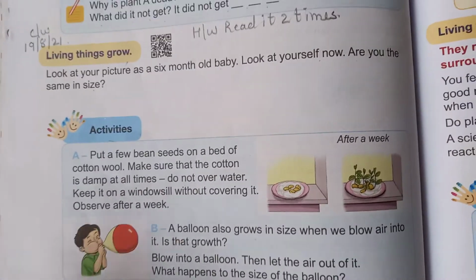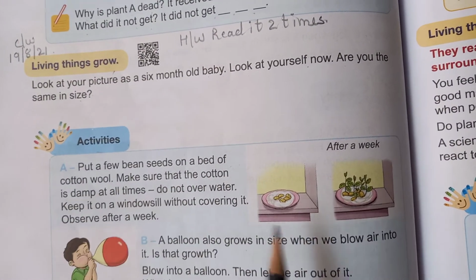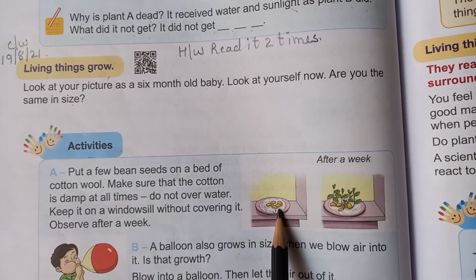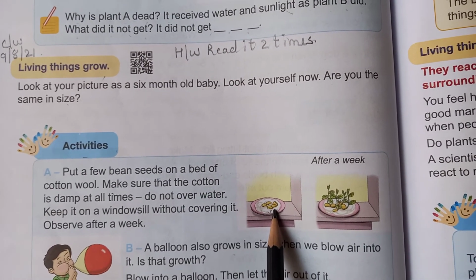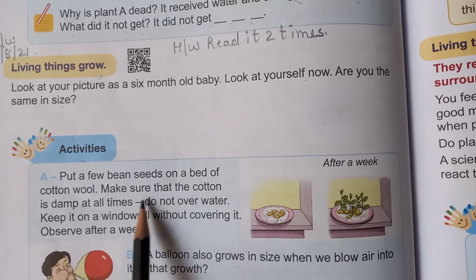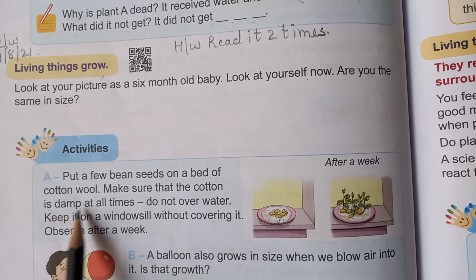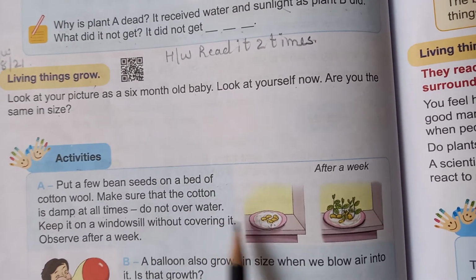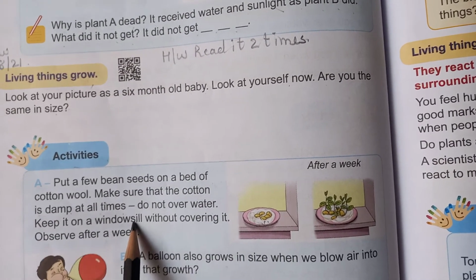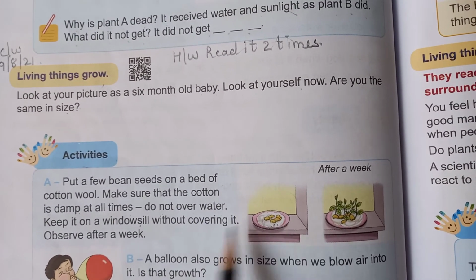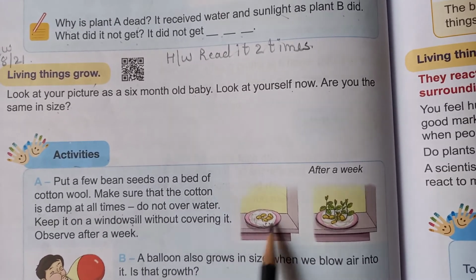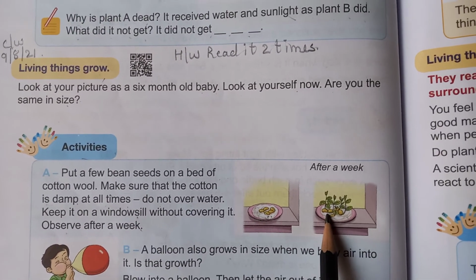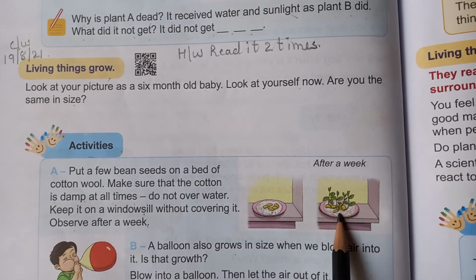Put a few bean seeds on a bed of cotton wool. Take a plate, put the cotton, put a few bean seeds and make it damp. Damp means it should be between dry and wet, that is moist. Make sure the cotton is damp all the time. Do not over water; don't put water again and again. Keep it on the windowsill, in front of the window, without covering it. Observe after a week, that means after 6 to 7 days. See, the sprouts will come out and it is turning into a small plant.